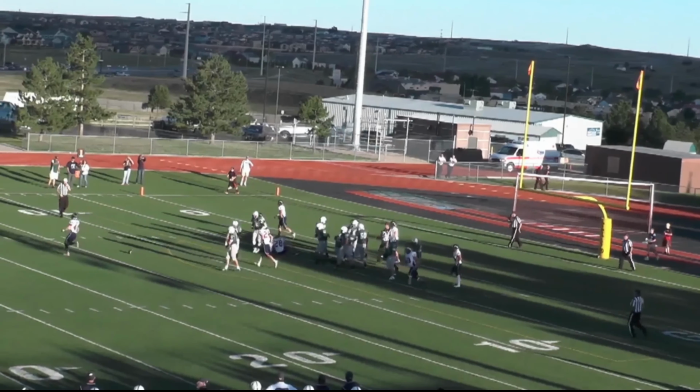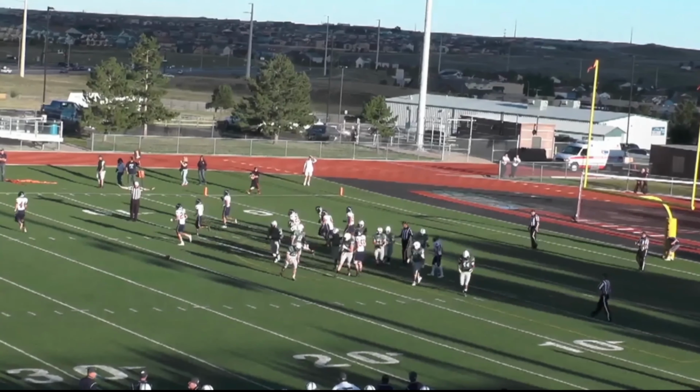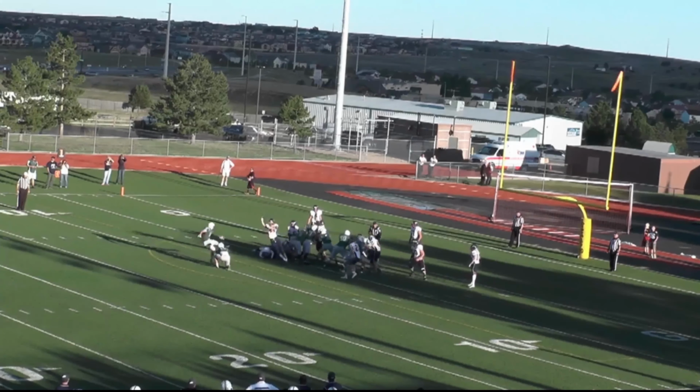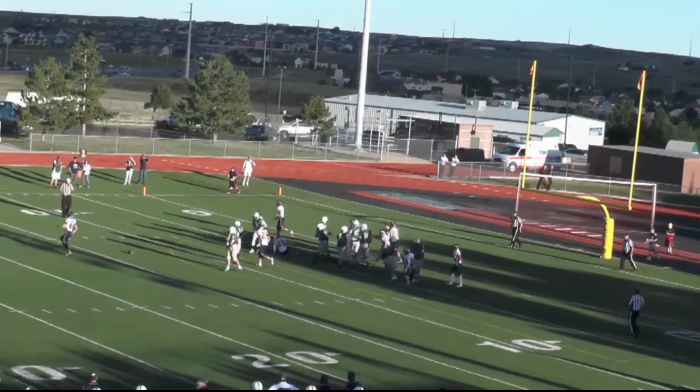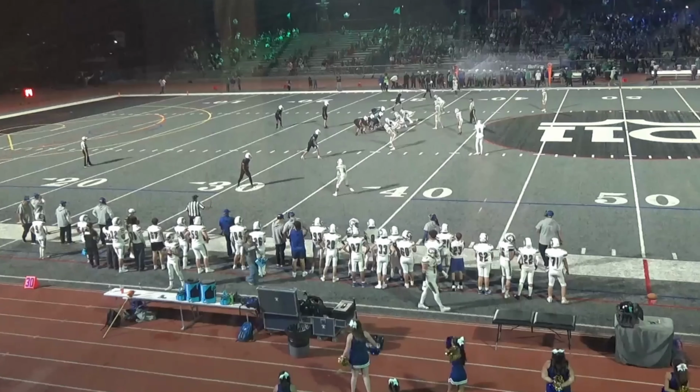The illegal block below the waist happened 2 or 3 times in the game, and the crew did not flag the foul. We need to pregame this coverage before each game. Does your state's mechanics manual address that player on the end in the backfield? Eye discipline will be the theme of the next handful of videos.